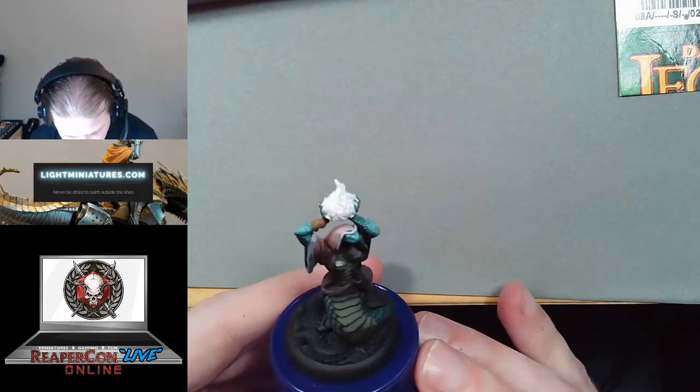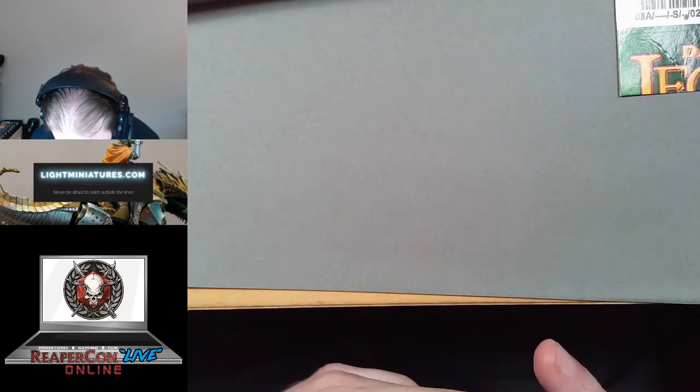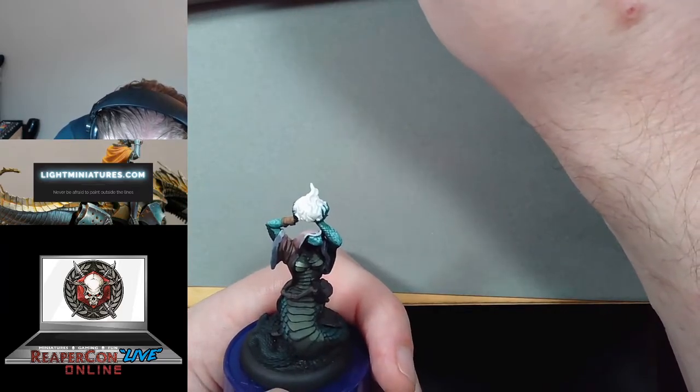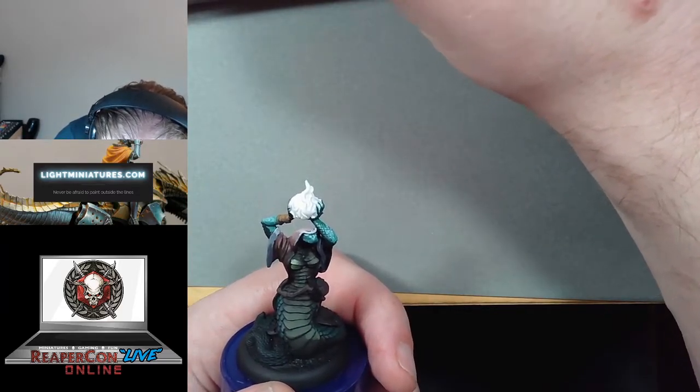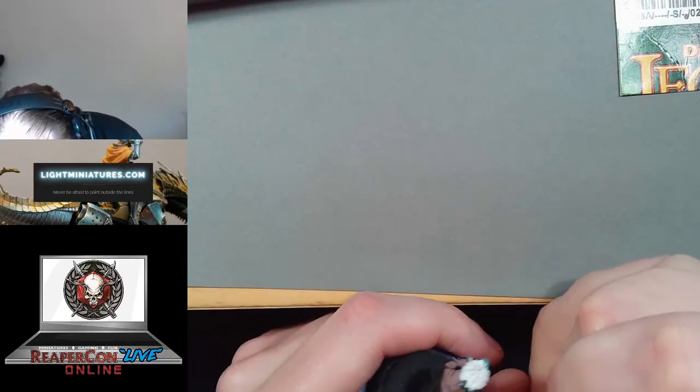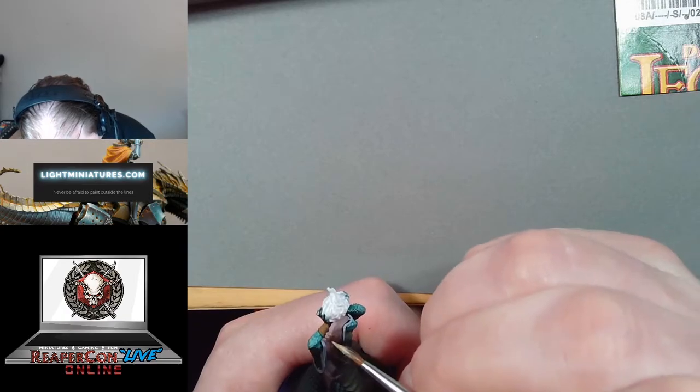Okay, so now my first coat of my NMM is probably dry enough that I can put on some of the light. So I'm just going to mix a lot of white in with my yellow and redstone to be the highlight.